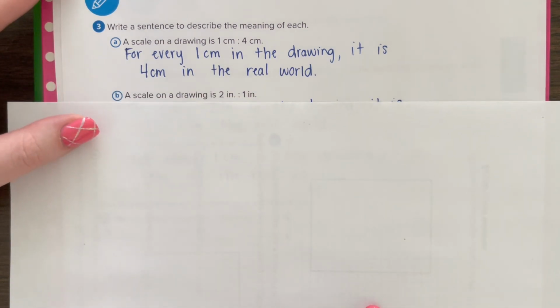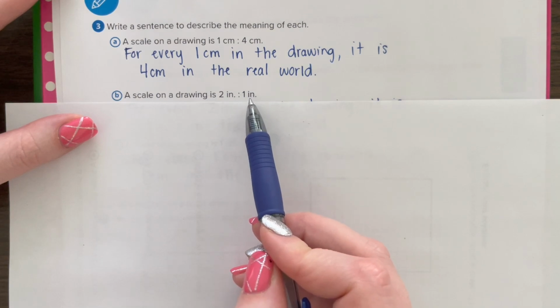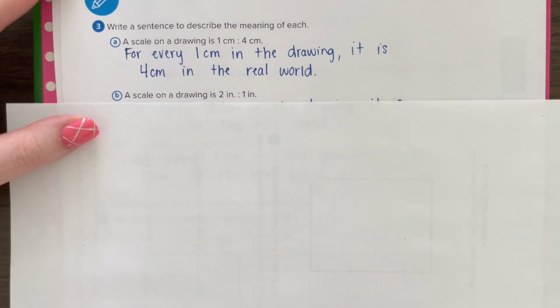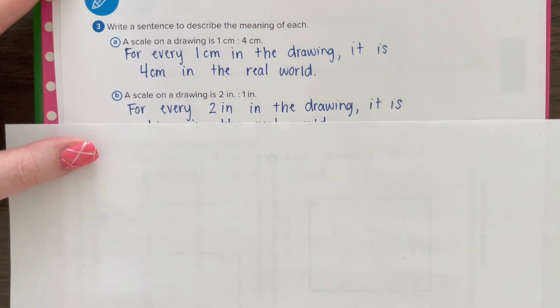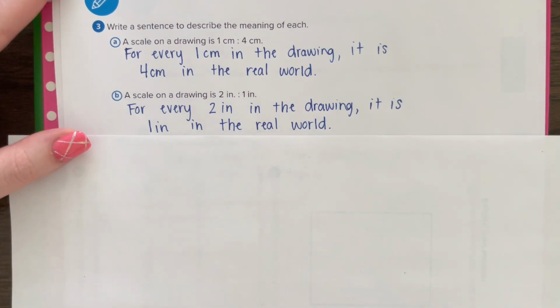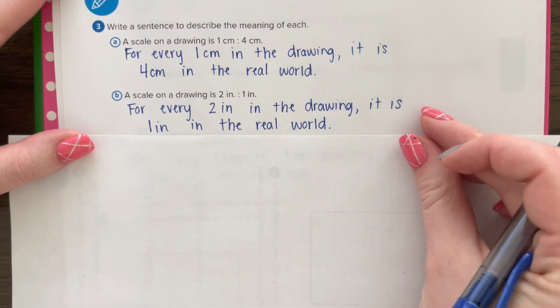Now let's look at number 2. A scale on a drawing is 2 inches to 1 inch. I want you to pause the video and write a sentence similar to letter A with the new scale. Let's check to see how you did. For every 2 inches on the drawing, it is 1 inch in the real world. So the real world object is smaller than how it was drawn on paper. If you're thinking about drawing bugs, like an ant, we would probably draw the ant bigger on a piece of paper when in the real world it's really tiny.